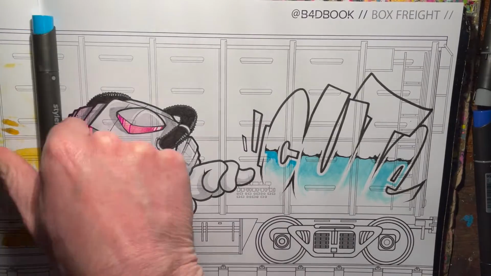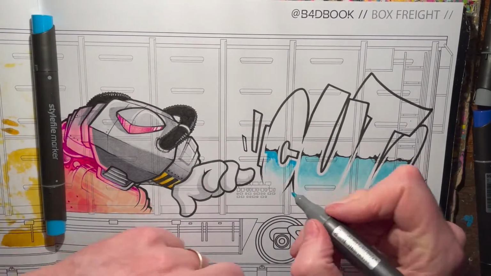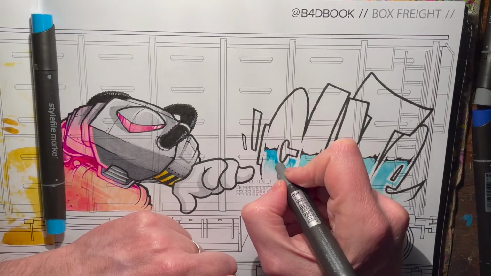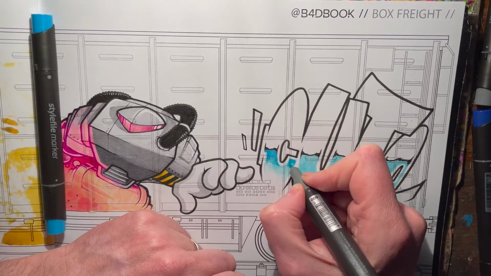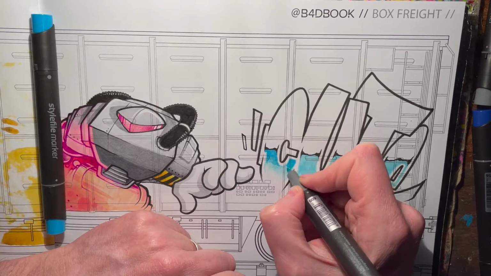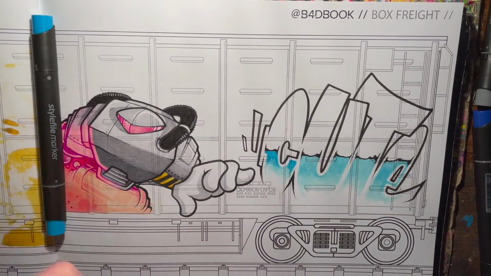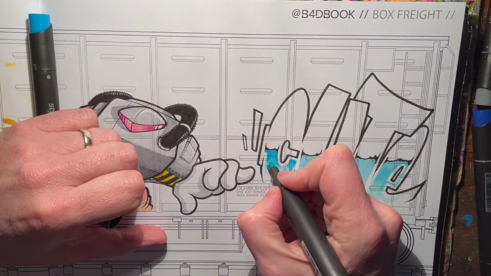Now, before that dries, get back to my lighter pen, work over the edges, work it in, blend it in. In fact, there you go.